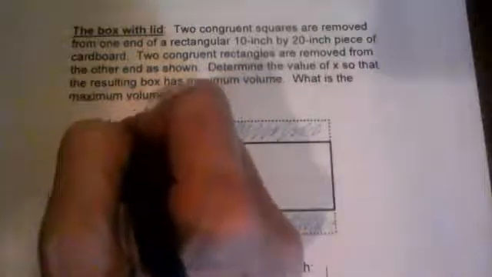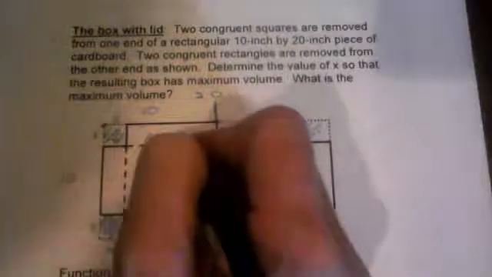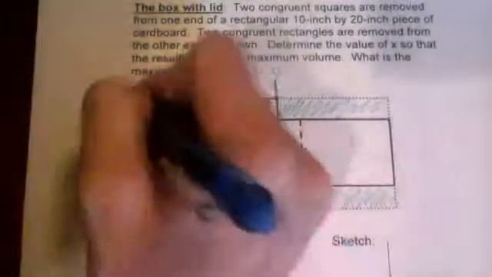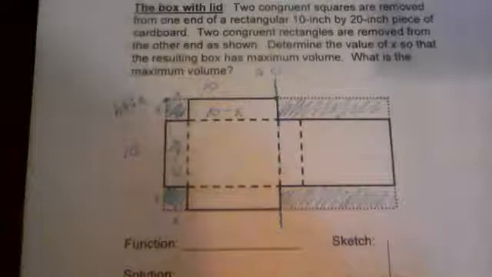And so this flap becomes, we're taking out again this little x amount. This flap becomes 10 minus x. This flap is going to be 10 minus 2x. And of course, again, the height, like our original problem, is just x. It's the amount that we cut out.